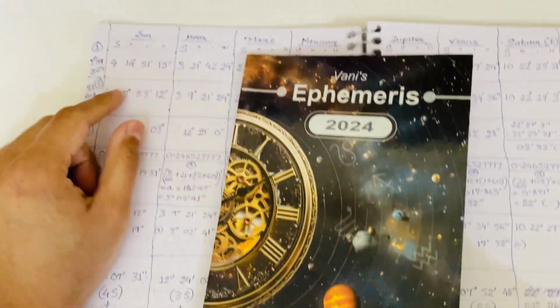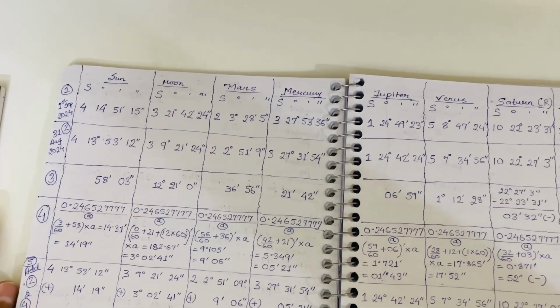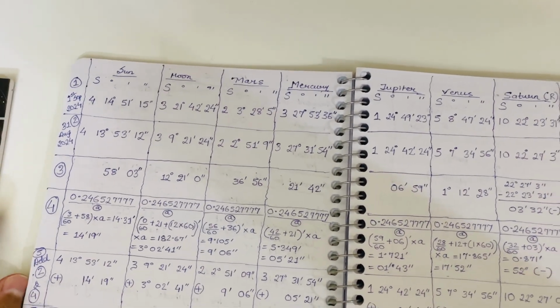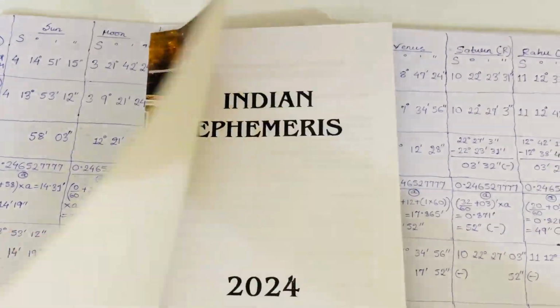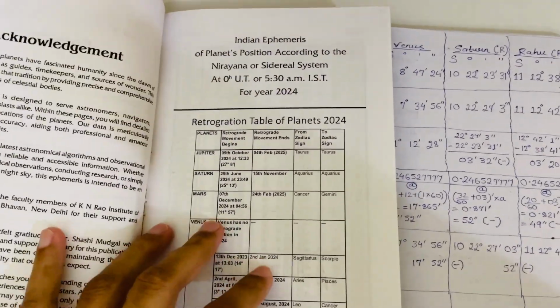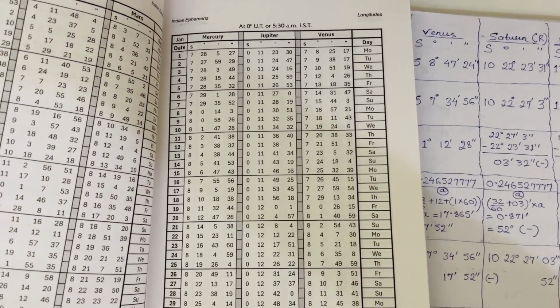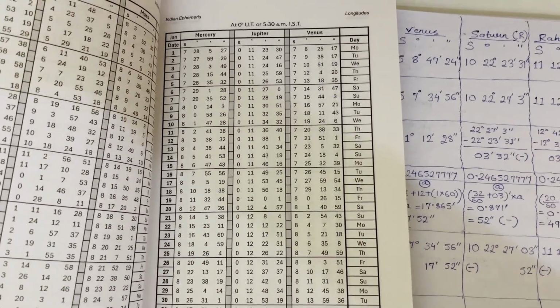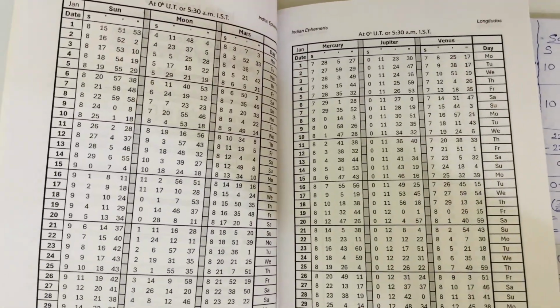So now, as I had said, the time of birth is 11:25 a.m. Now one more thing we have to understand is that the timing of the ephemeris is basically from 5:30 a.m. on one particular day to 5:30 a.m. in the morning of the next day. That's how the ephemeris table works.